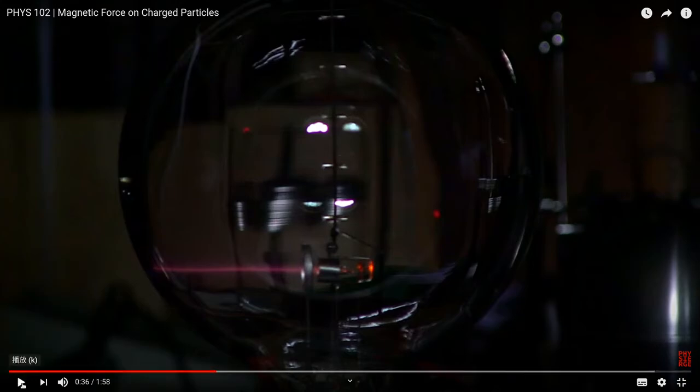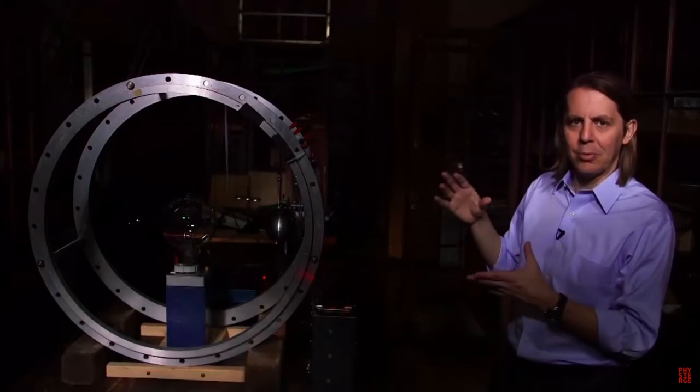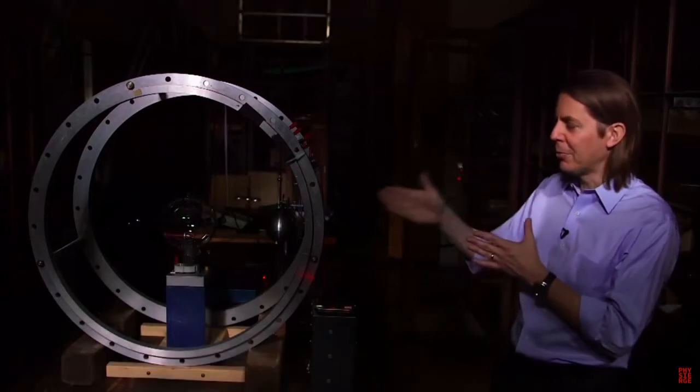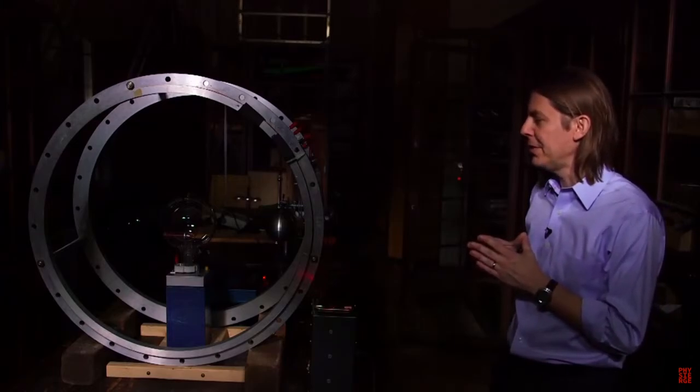Now you're seeing the beam because it's exciting a little bit of gas that's inside the bowl. You're seeing light from the gas, but it's there because the beam is shooting through the gas. So you're seeing the electron beam indirectly.